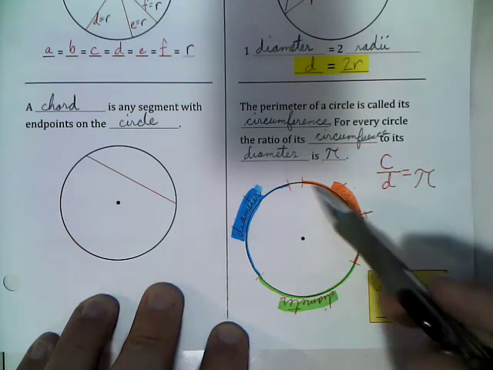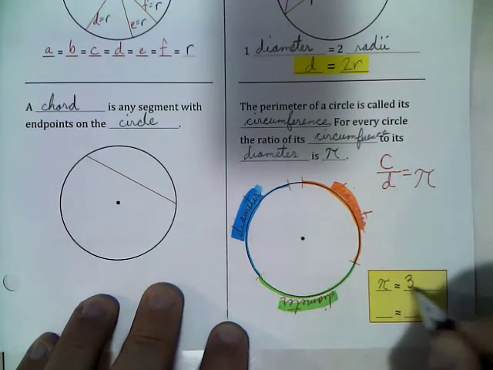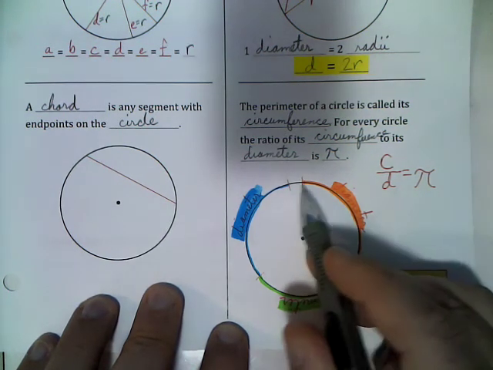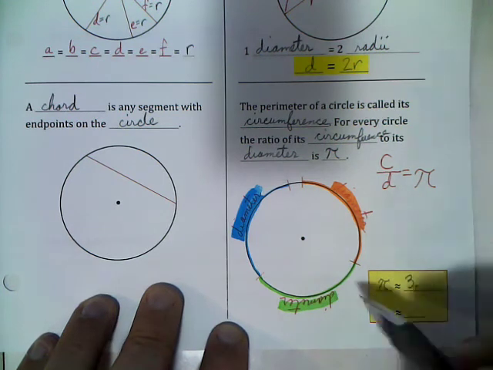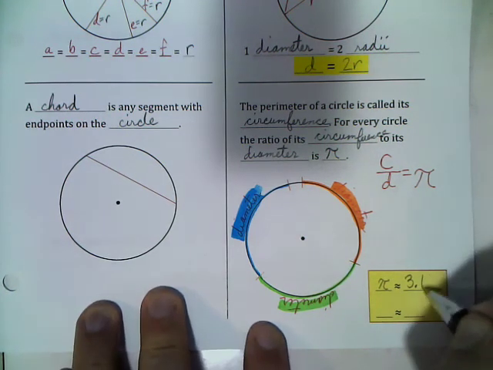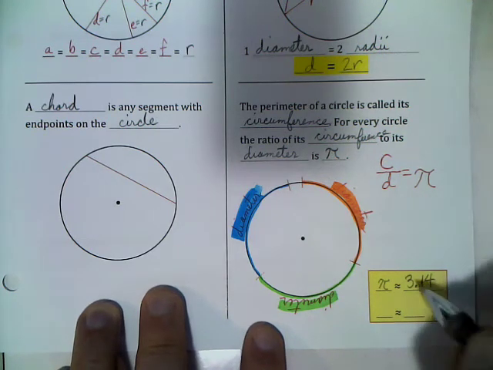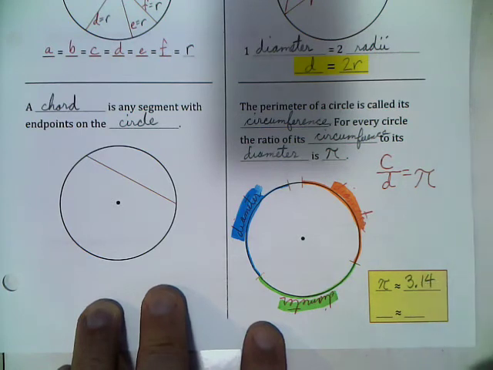So I'm sure some of you are already ahead of me. So if we're 3 and then a little more, one approximation, the most popular approximation of pi, is 3.14. So 3 diameters go around plus a little extra. 0.14 is the little extra.